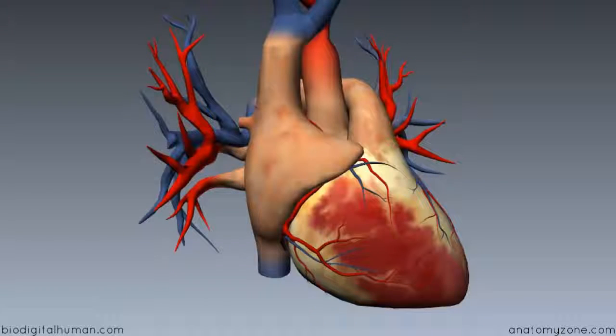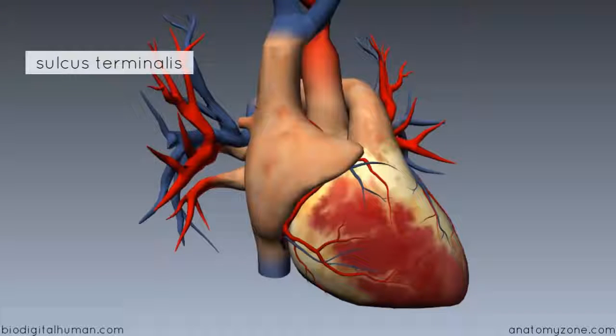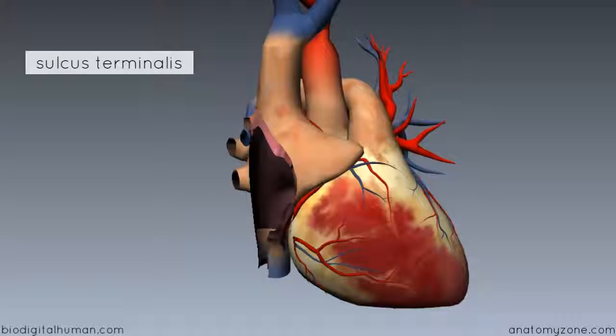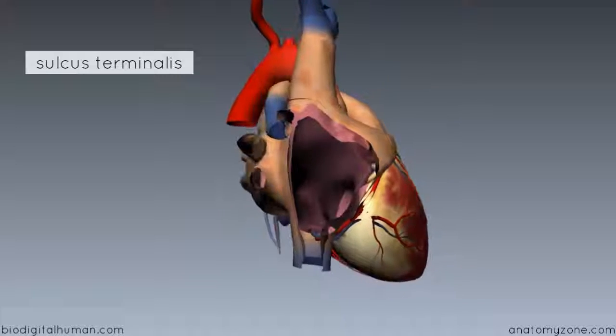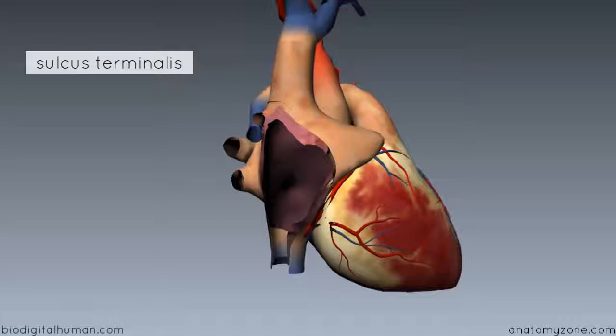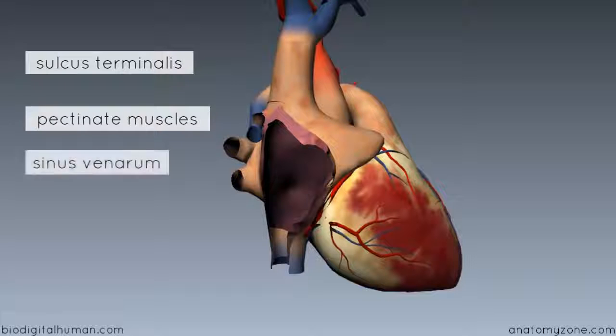But you've also got something which I mentioned just now called the sulcus terminalis. Sulcus just means groove. So you've got this groove on the right atrium, and it's not shown on this model here, so I'll just draw it on very roughly. You've got this vertical groove here called the sulcus terminalis, and this externally marks the two divisions of the right atrium. What this line does is separate the right atrial pectinate muscles from the sinus venarum.